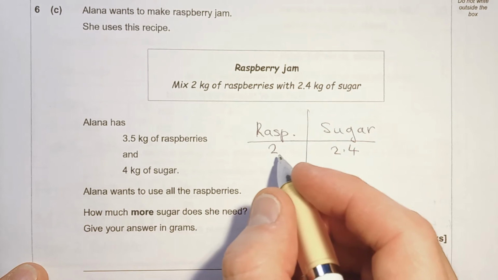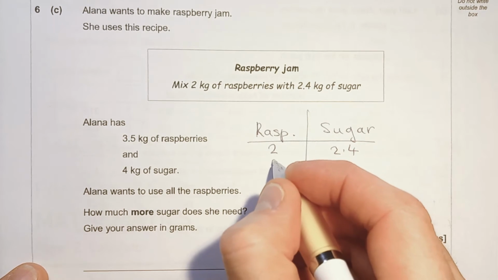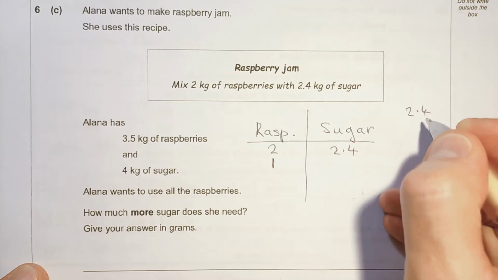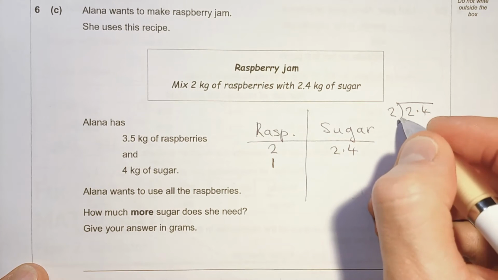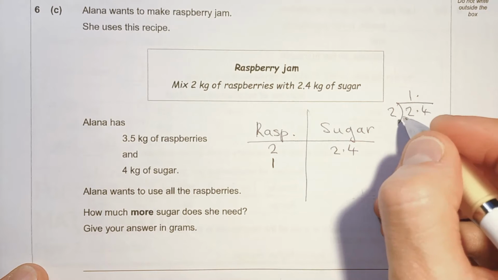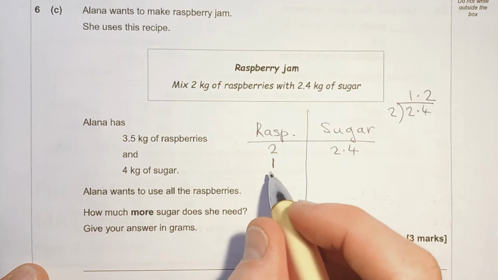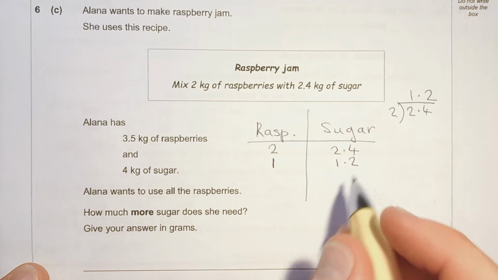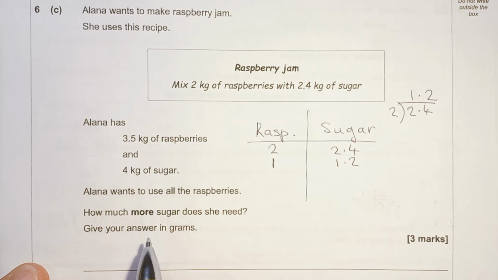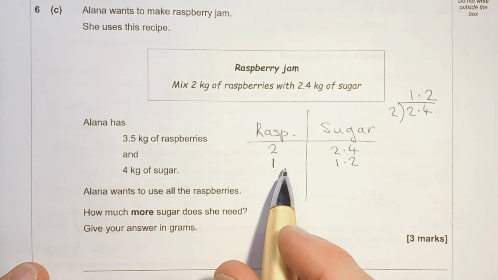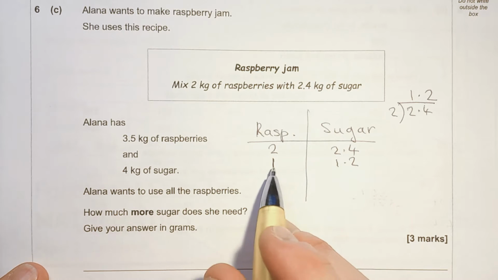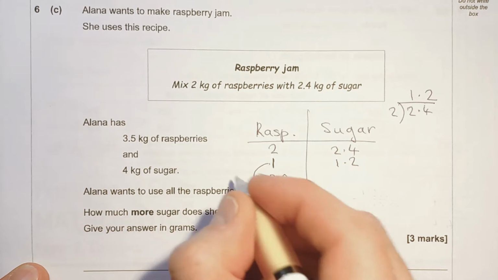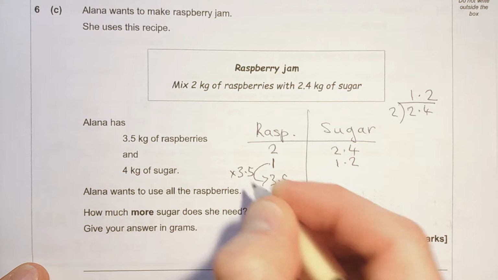So the first thing I'm going to do is say, how much do we need for 1 kilogram of raspberries? Well, 1 is half of 2. So if we do 2.4 divided by 2, by the bus stop method, 2 goes into 2 once, 2 goes into 4 twice. So 1 kilo of raspberries is 1.2 kilos of sugar. We're still not quite up to 3.5 kilos of raspberries yet. But what we can do is go from 1 straight up to 3.5 by multiplying by 3.5.